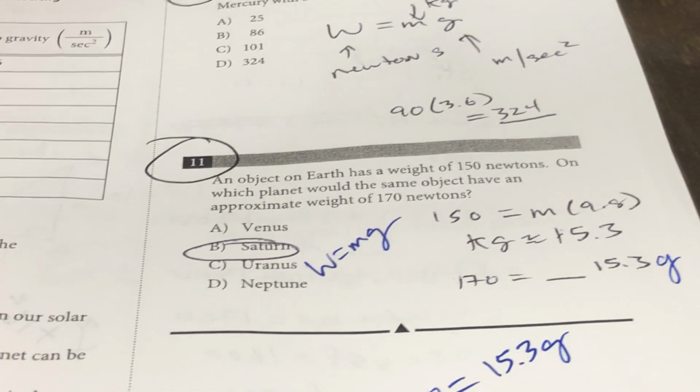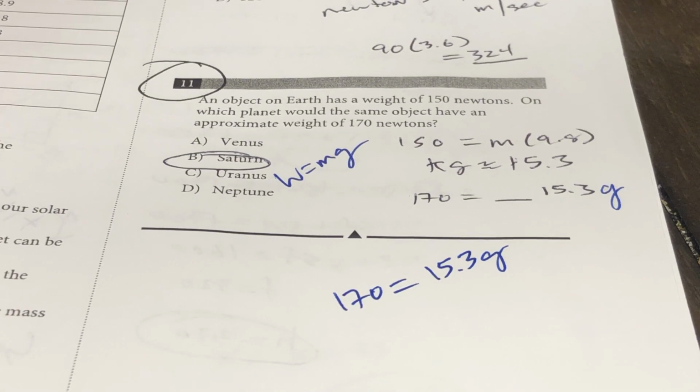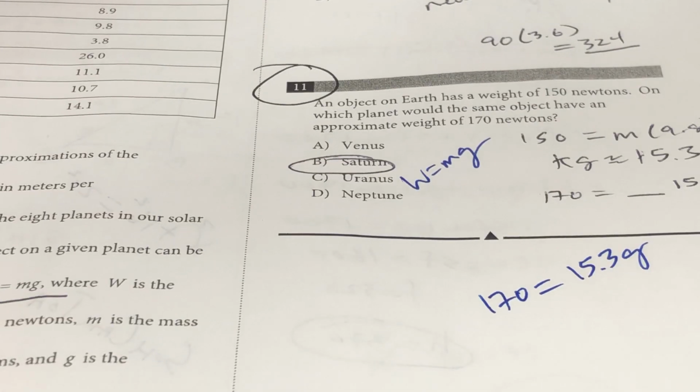170 is equal to 15.3 g. You divide 170 by 15.3 and you get 11.1 repeating. And what's that? That is Saturn.